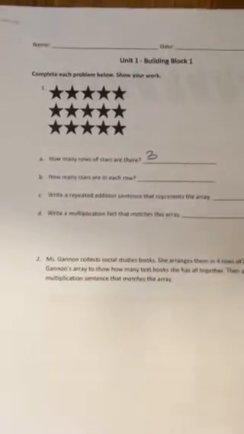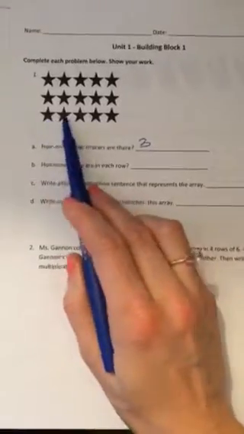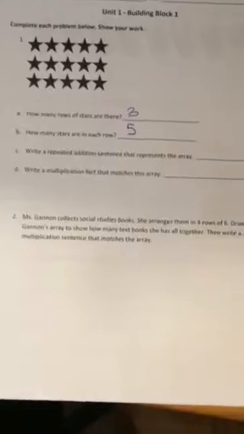They just need to write the number 3. How many stars are in each row? They can simply count the number of columns or count in each row. So 1, 2, 3, 4, 5. They can tell that there are 5 stars in each row.